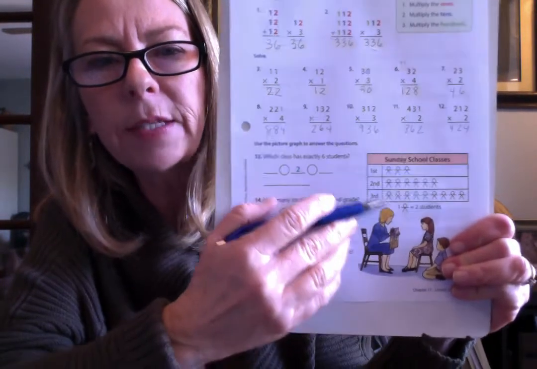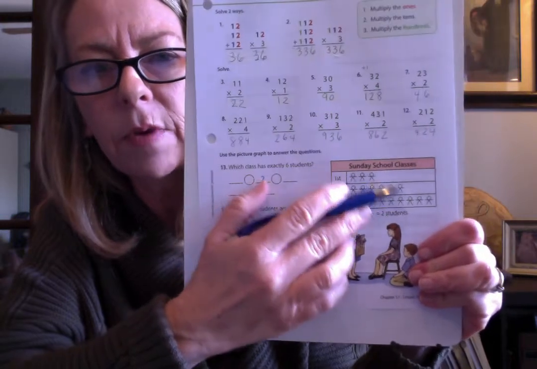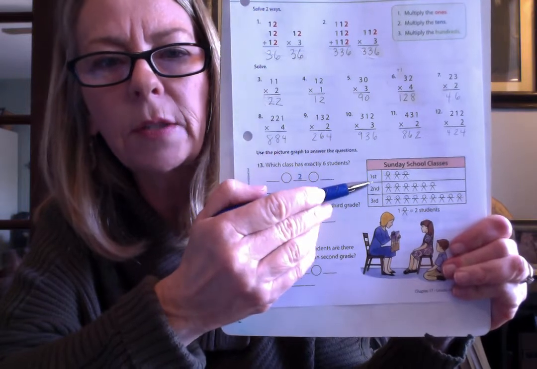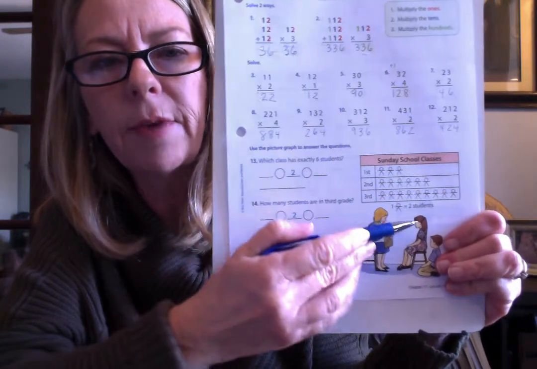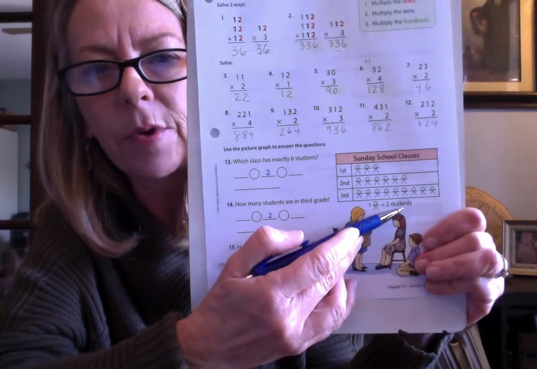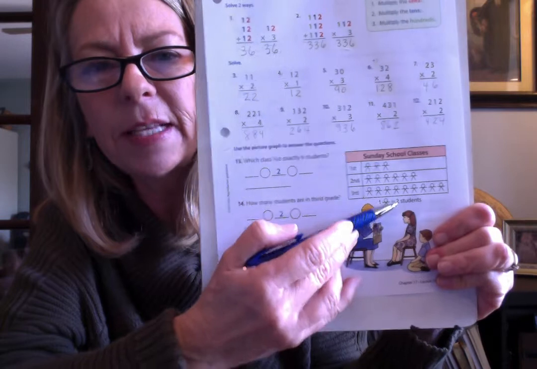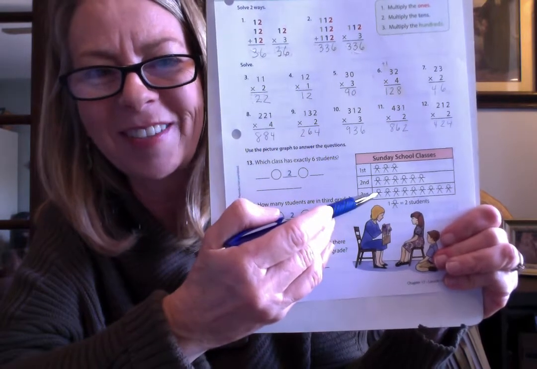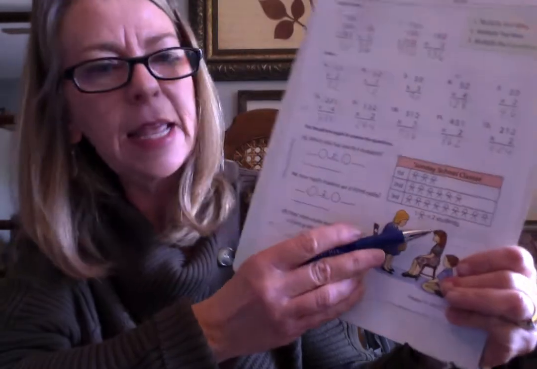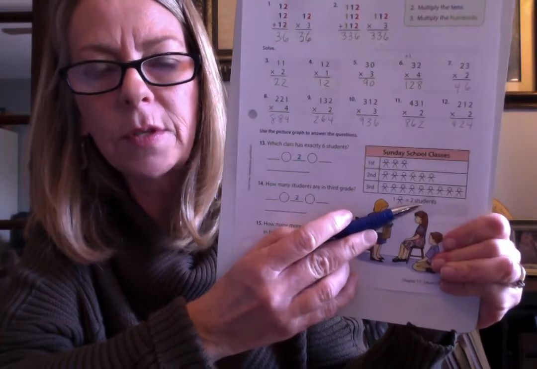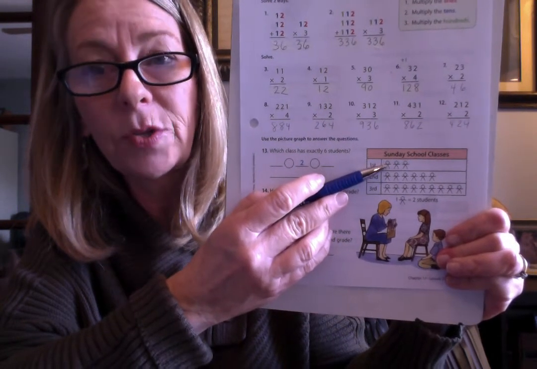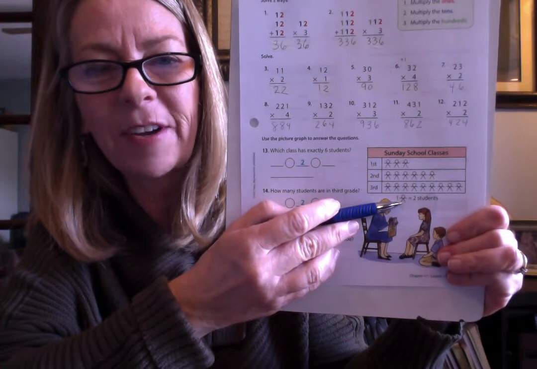Okay, we haven't done pictographs for a while, so remember when we look at one of these, we've got to look at the title, we've got to look at all of the things represented, and we always have to look at this key down here. This is very important, right? Because if we don't read this part, we're going to count these wrong. Don't forget, one of these stick figures equals 2 students. So every time we're counting one of these, we have to count by 2. Don't forget, that's very important.